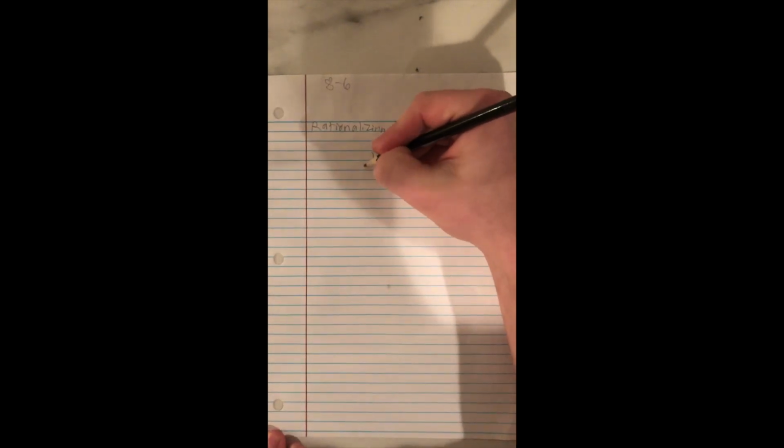The first thing you learn about in lesson 8.6 is a thing called rationalizing the denominator. Let's say you're given a problem: 1 over the square root of 7. Already that looks extremely difficult to solve, and it would take forever to do by hand, and it would give you a very long decimal. There's a much easier way to write this through a process called rationalizing the denominator.